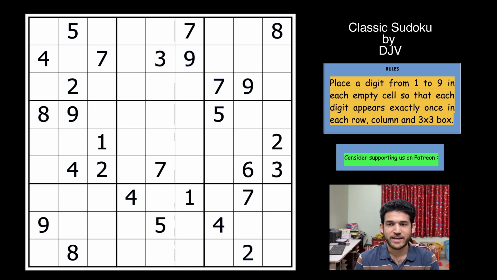I'm Kishore and I'm here to solve a classic Sudoku created by DJV. This Sudoku has been taken from the CTC Discord server and this is a live solve, unlike a lot of my previous solves where I solved the Sudoku first and then made a video. I decided to make a live solve on this classic Sudoku. The link to solve this is in the description. Please do give it a try and come back and watch the video.